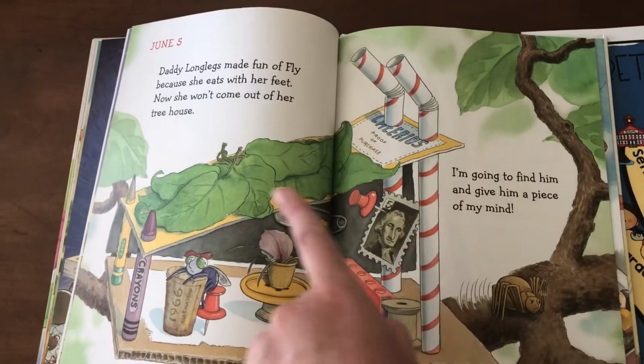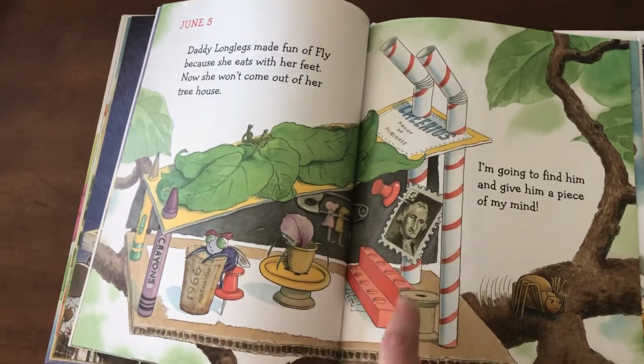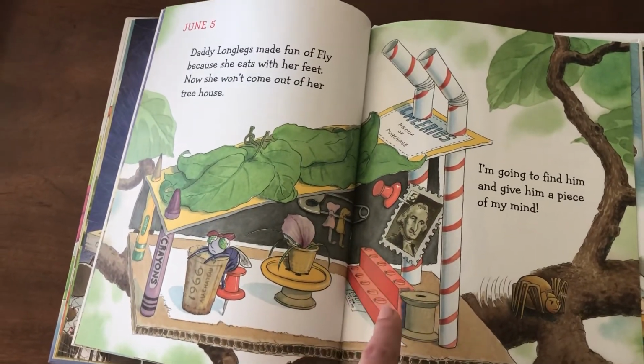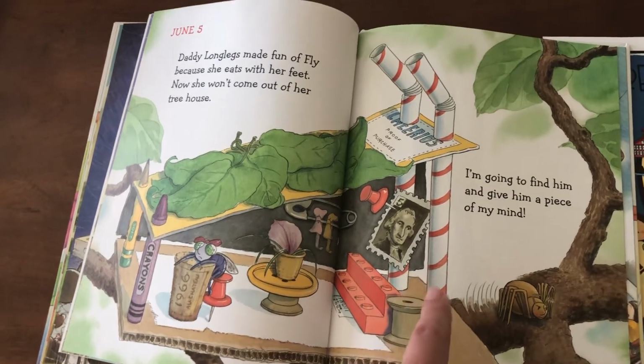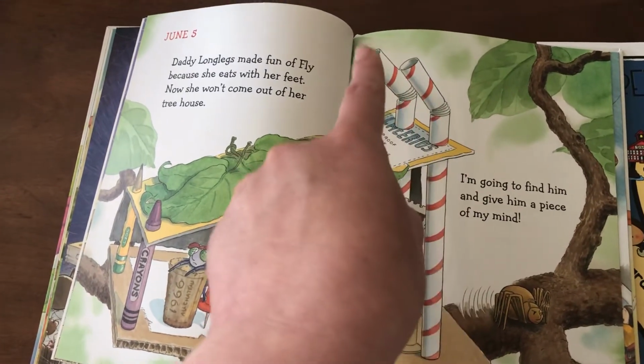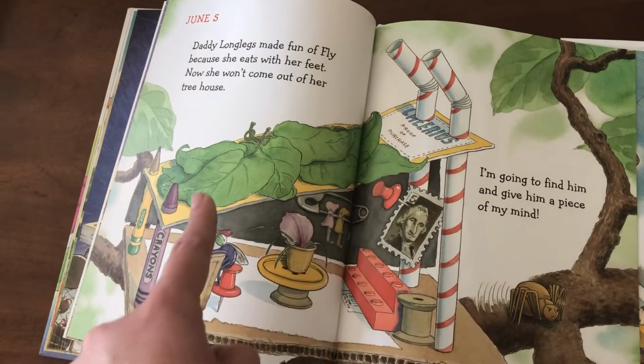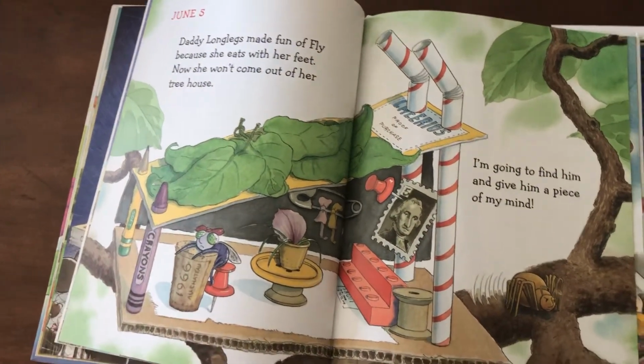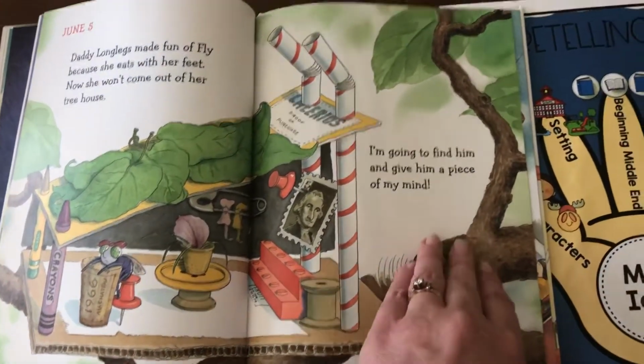Look at her treehouse. That's pretty cool. Look, she made steps out of Legos. She used straws to make the roof and leaves and crayons and a pencil. Pretty cool.